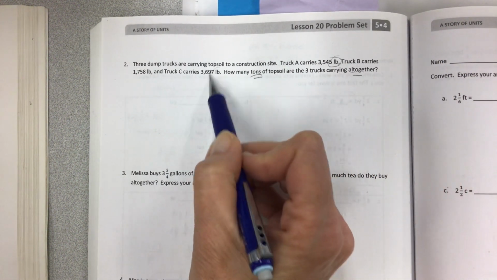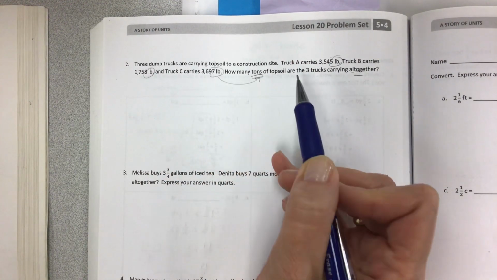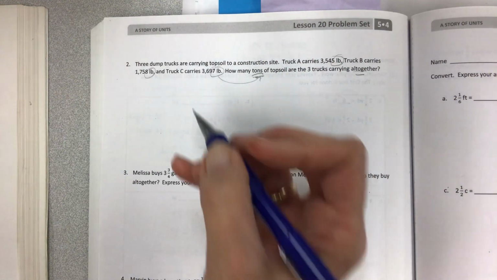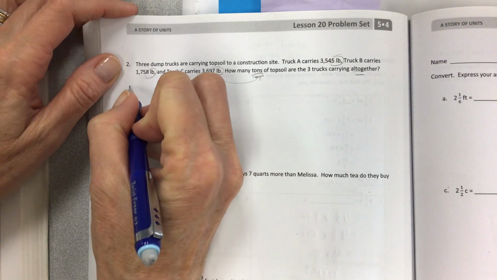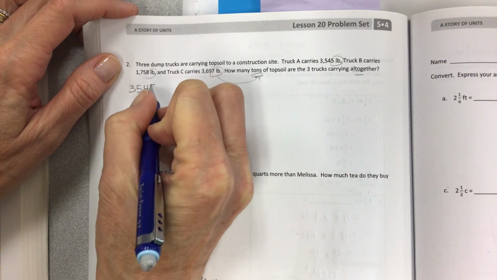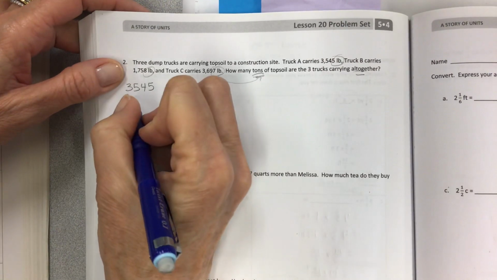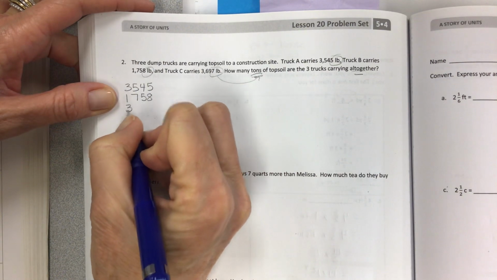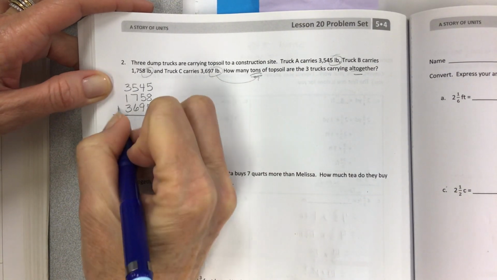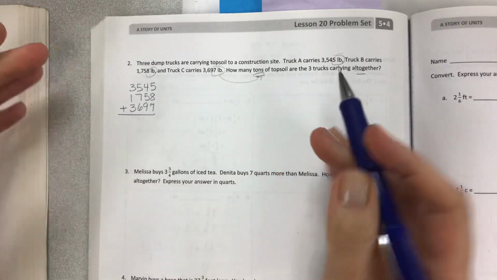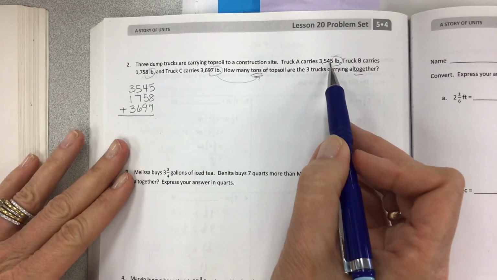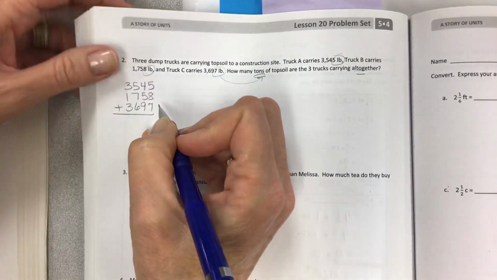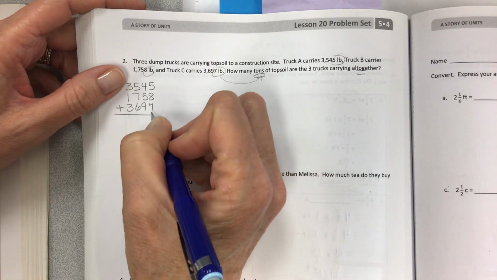Notice that it's pounds, pounds, and pounds, and then they switch over to tons. So we're going to have to figure out the total number of pounds and then do our conversion. It's pretty easy when you think about the first step, because I just need to take the whole numbers, they're just big numbers, and add them together. This is what I would do for my first step. You could, I suppose, convert each one to tons first and then combine them, but that doesn't seem intuitive to me. So I'm just going to add them up.